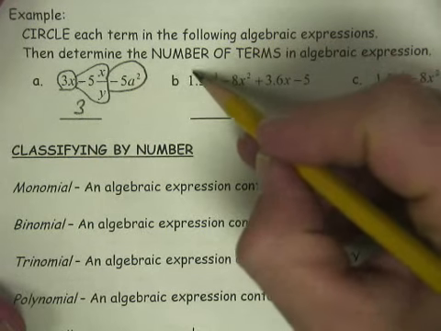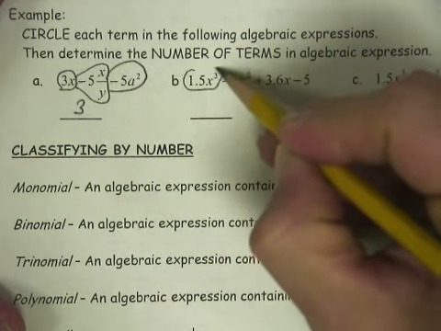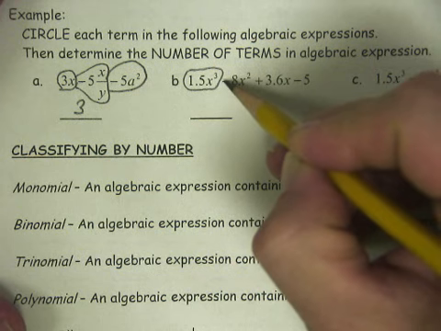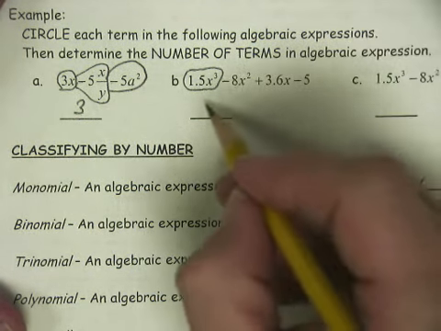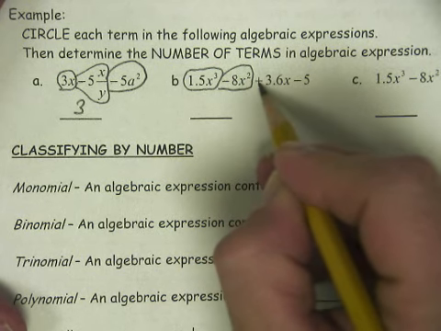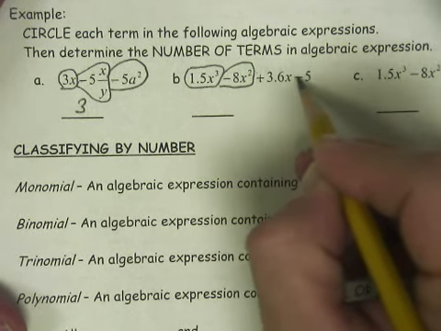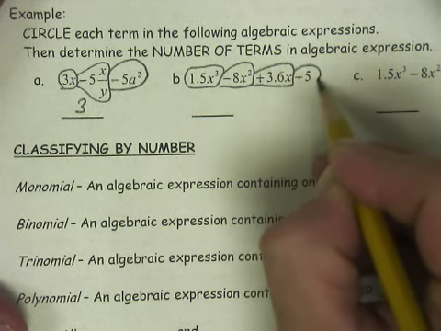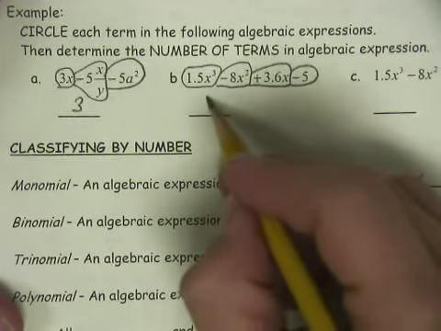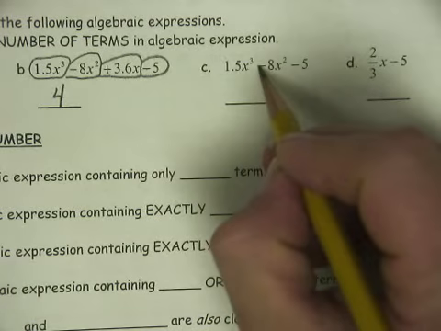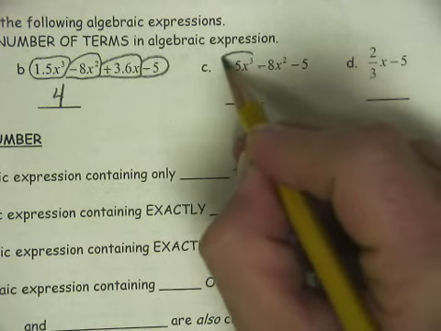Let's do the next one. Here I've got to separate the terms because I have a minus sign right here. Next one, there's my plus sign right here. Here's my next minus sign, so that's where I cut next. And then the end. So I have 1, 2, 3, 4 terms on that one. Here's the minus sign, so I'll separate it right there.